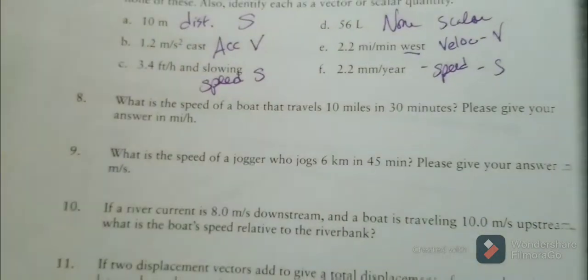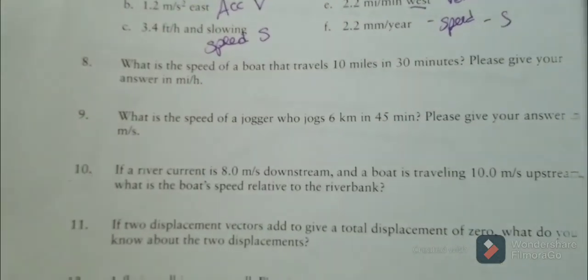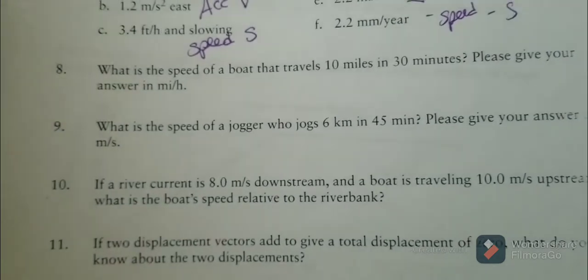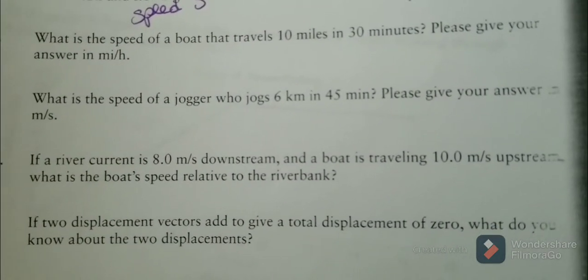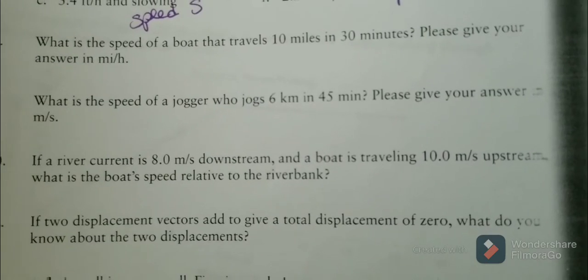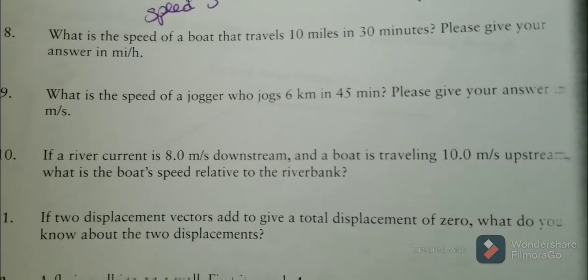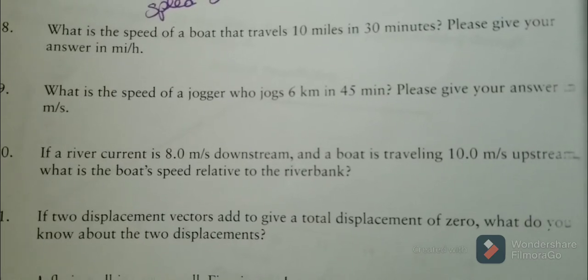All right, so that was 9. Number 10. If a river current is 8 meters per second downstream, and a boat is traveling 10 meters per second upstream, what is the boat's speed relative to the riverbank? Okay, so one's going down.